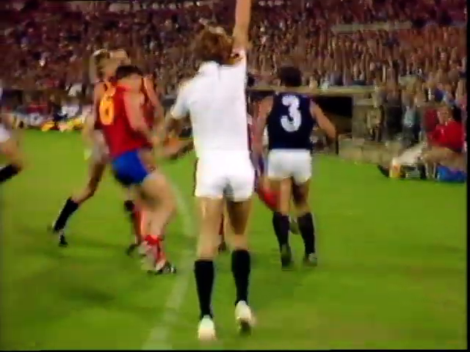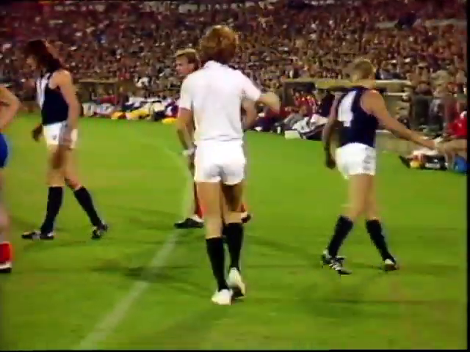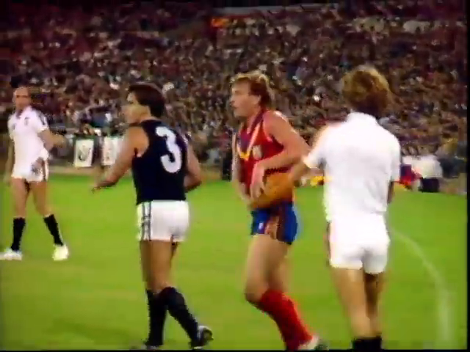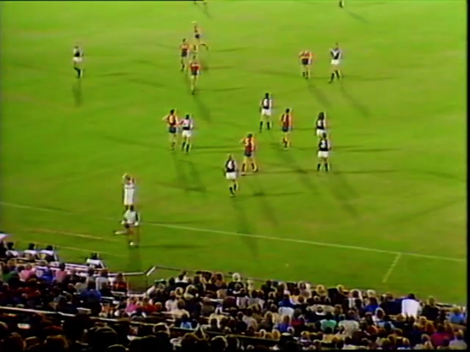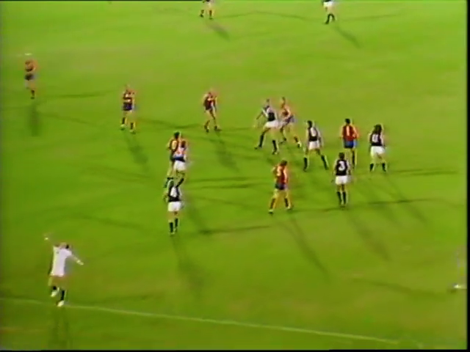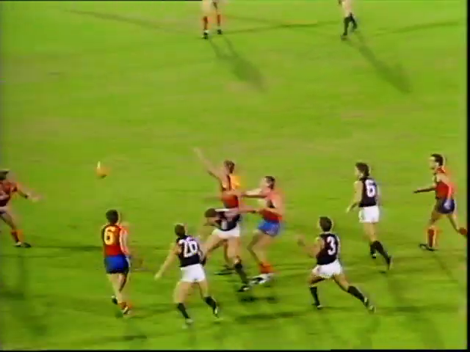Close to the line is Bradley. Can't keep it in play. A throw-in will take place. Athletic young man, Tom Alvin. That was a gigantic leap then to get over the top of big Michael Redden. 3 points in it.